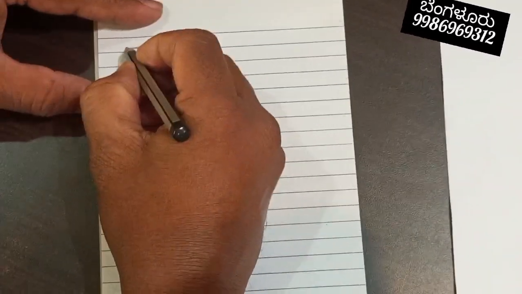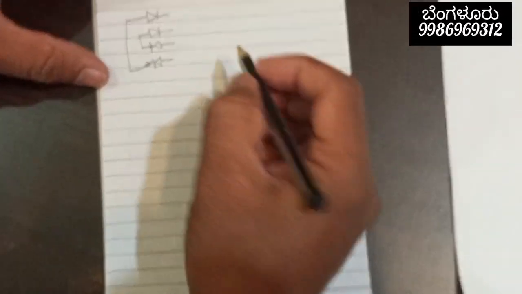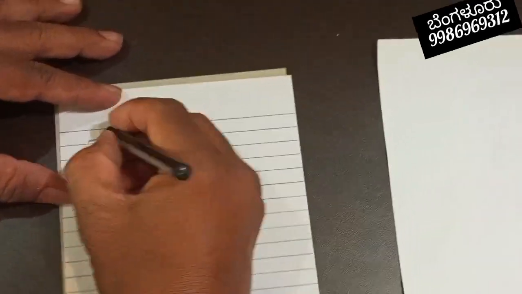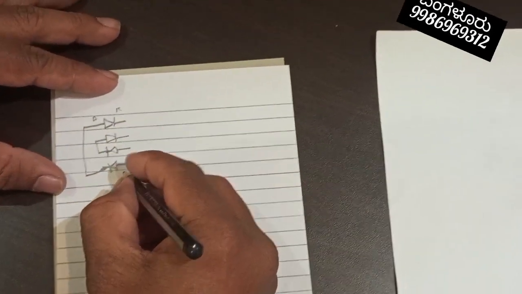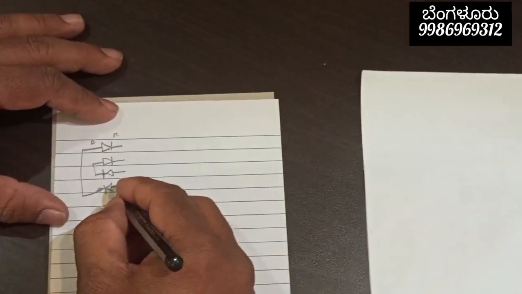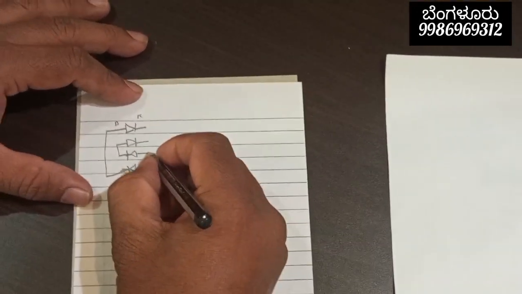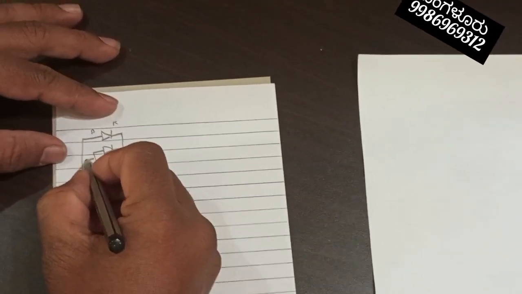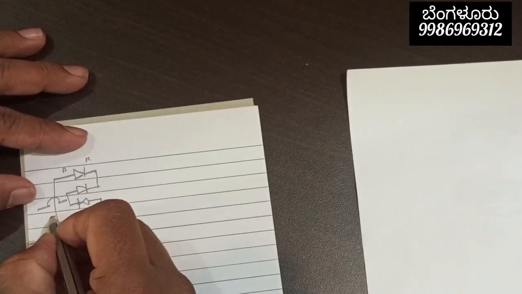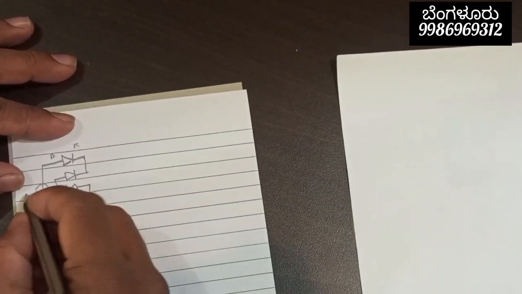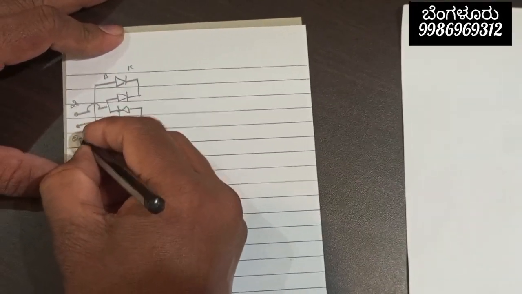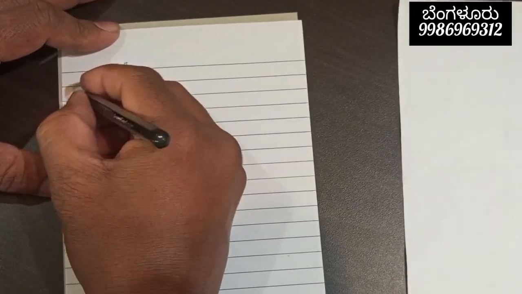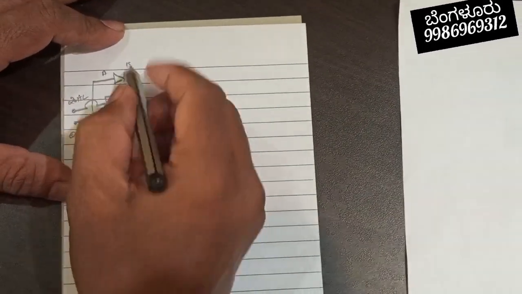So let us connect this. This one is connected. This is cathode and anode. Anode, cathode. That 20 you will be connecting here, and again 20 volts AC, 20 volts AC. So this is actually a diode.